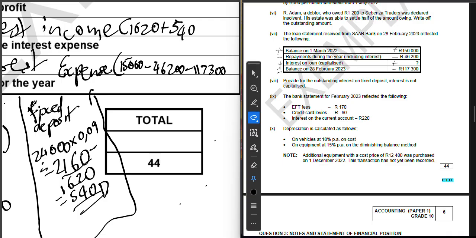It says that the bank statement for February 2023 reflected the following. Bank statement. This tells you that we're looking at bank charges. All right. So we see here EFT fees. That's a bank charge. Credit card levies. That's a bank charge. Interest on current account. Now this, ladies and gentlemen, is interest income, right? So we're going to have 220 on the interest income, and then we're going to have 170 plus 190 as bank charges.